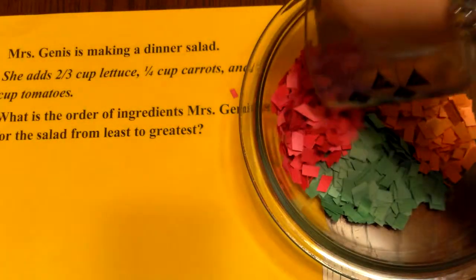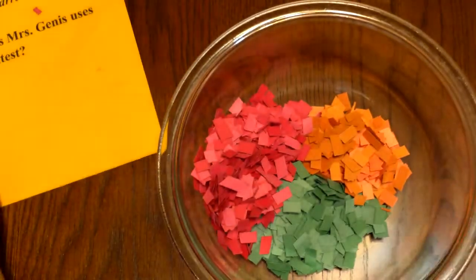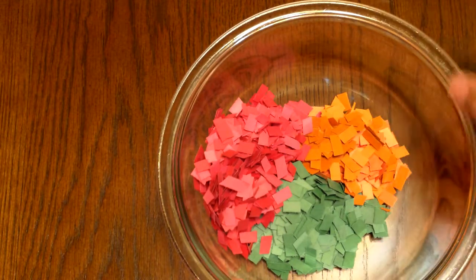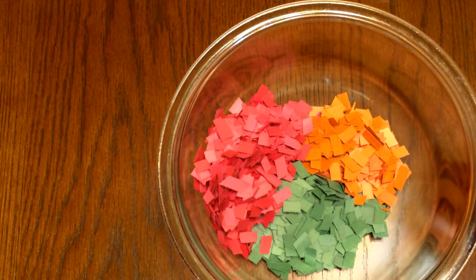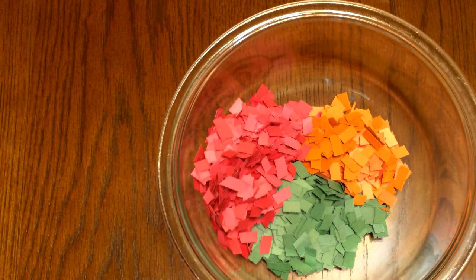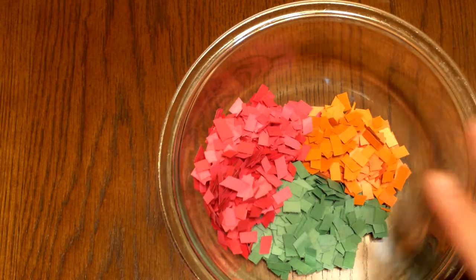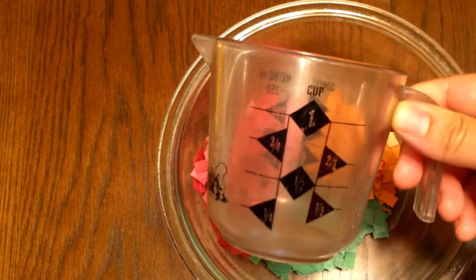Now, notice I haven't mixed any of my ingredients yet. This is kind of important to what you're going to be working on today, which is comparing these fractions. If I were to mix these ingredients in my salad, I need to figure out which is the least ingredient to the greatest ingredient. Notice that I measured them all equally in the measuring cup.